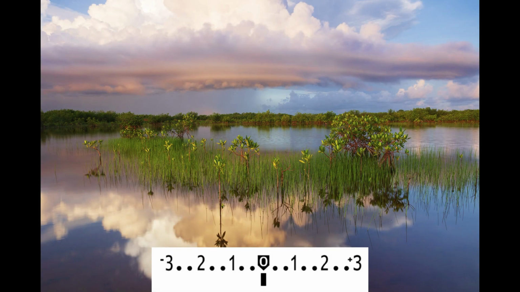So one more quick example, and this is a scene where I probably did expose it right down the middle. I don't always underexpose, I don't always overexpose, but given that this scene has a lot of bright areas as well as dark areas and a lot of midtones, exposing right down the middle would work quite well.